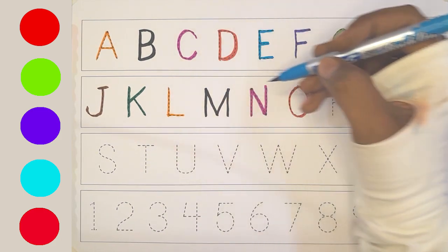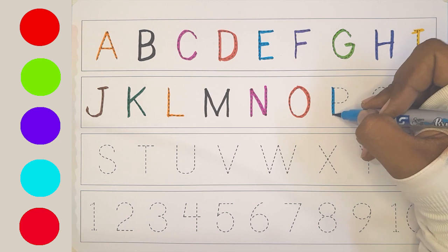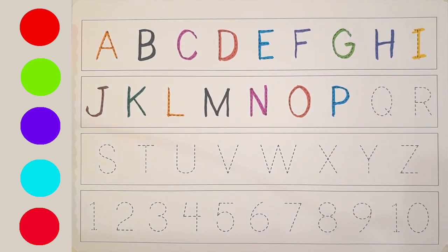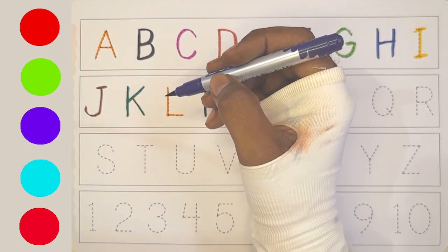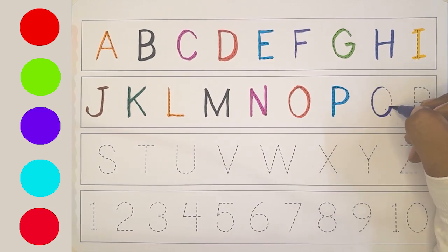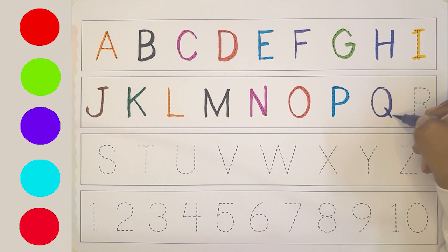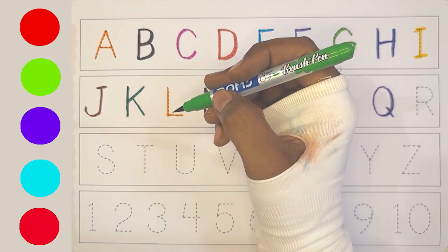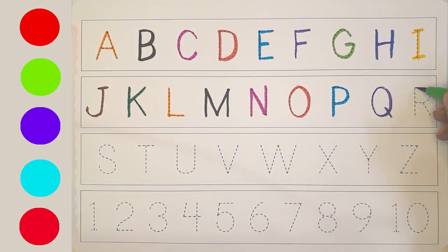Light blue color. P. P for pink. Violet color. Q. Q for queen. Light green color. R. R for rose.